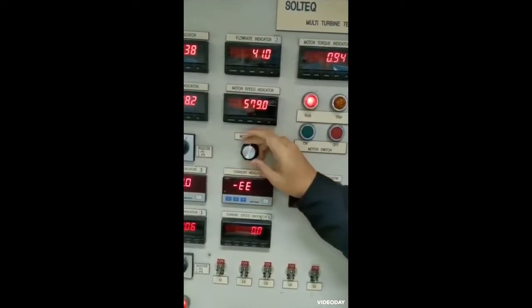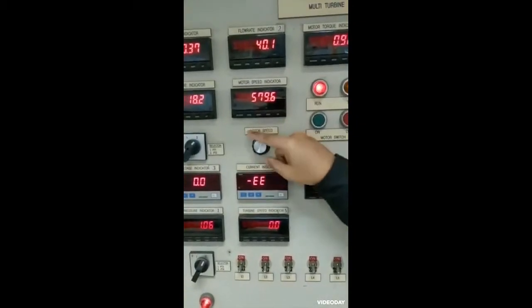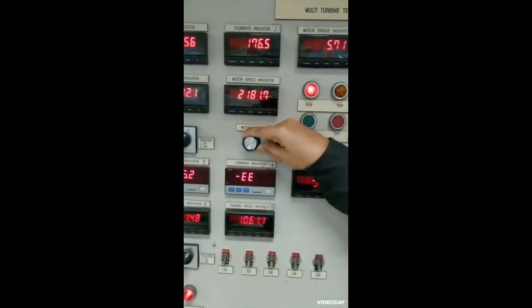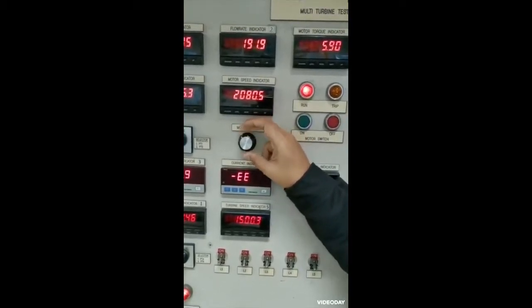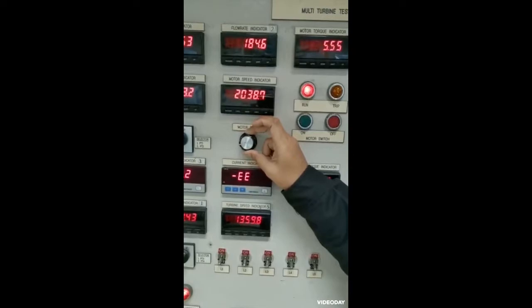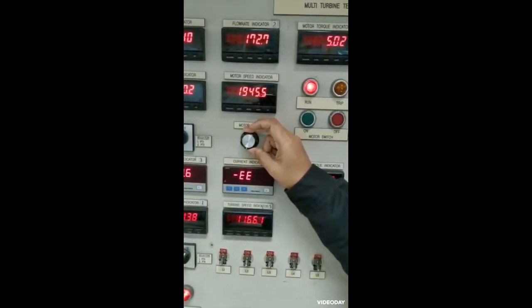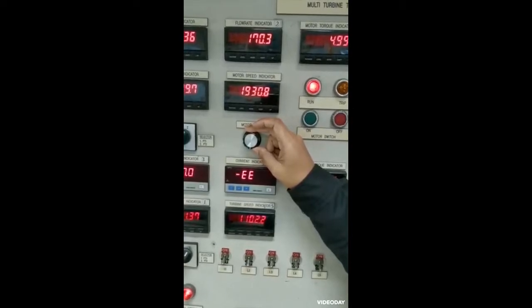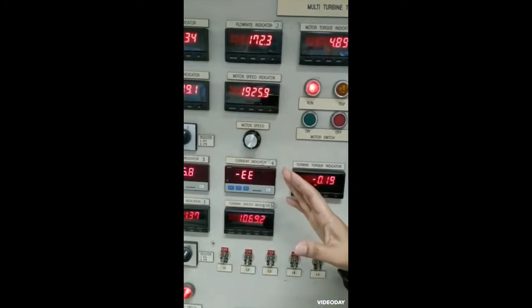Just increase until we get the reading. For this experiment, we accept plus minus, meaning the reading is between 1900 and 2000. Now we get the reading.